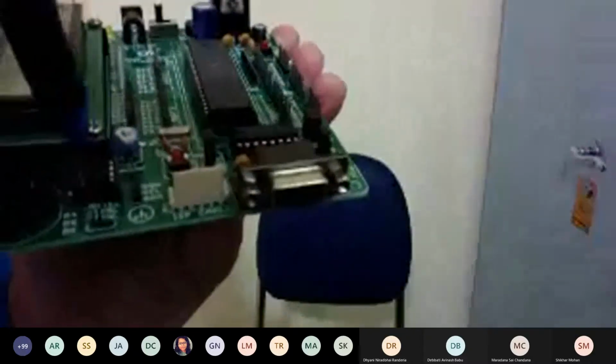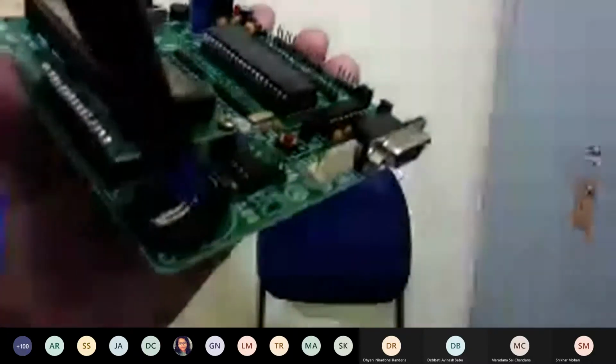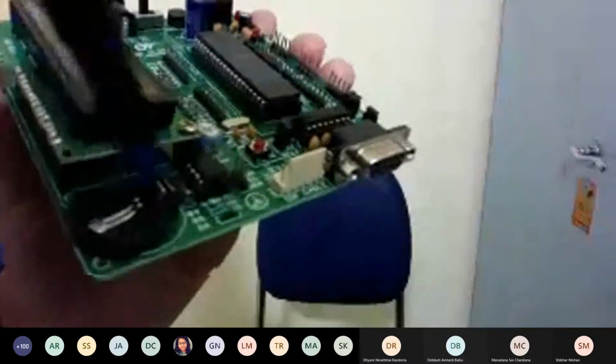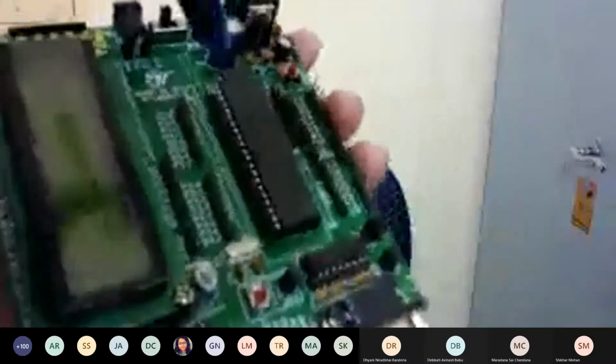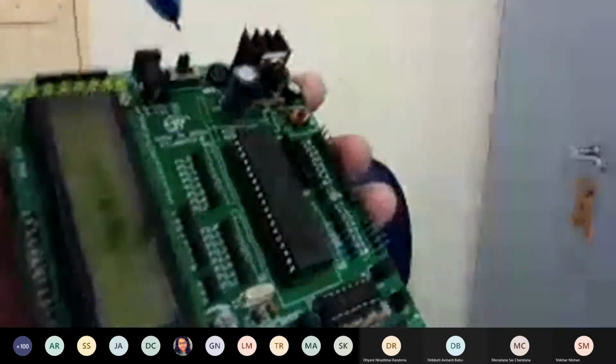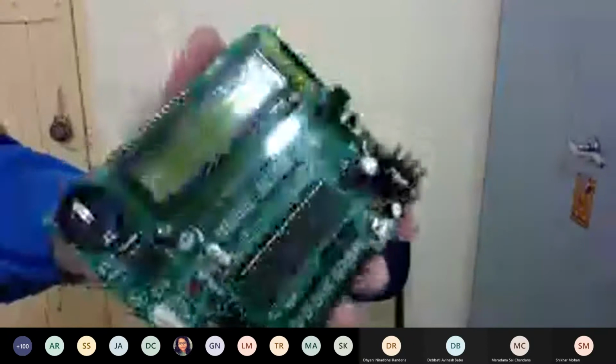So the clock should always be on. For that, you need an extra battery over here, such that it will keep on counting. But whenever you apply power supply, the microcontroller can read it and display it on the LCD display. So this is a typical embedded system board that uses the 89S52.